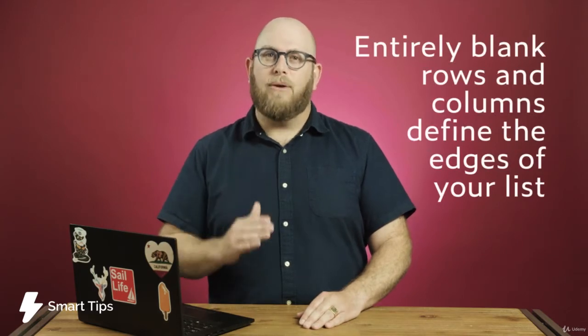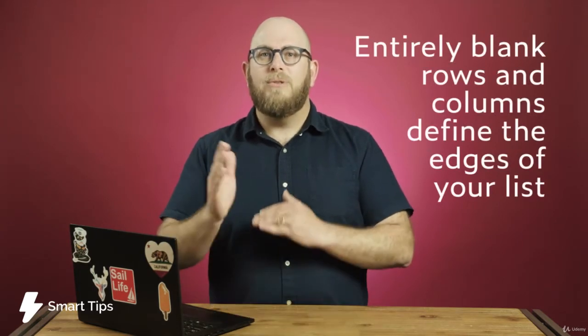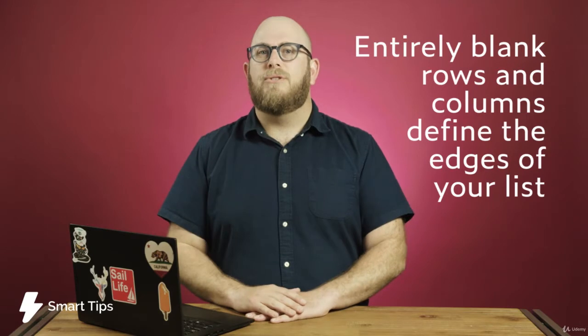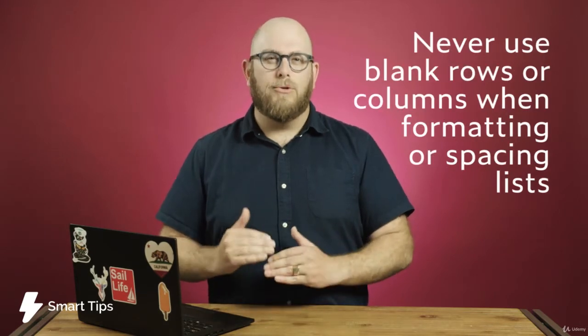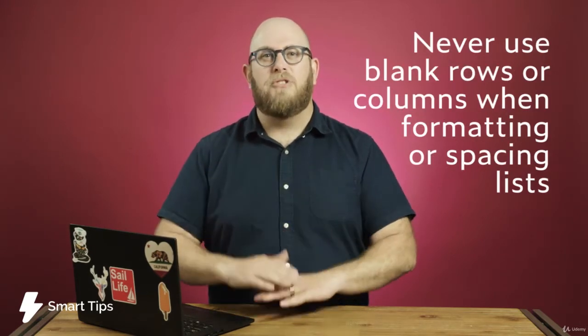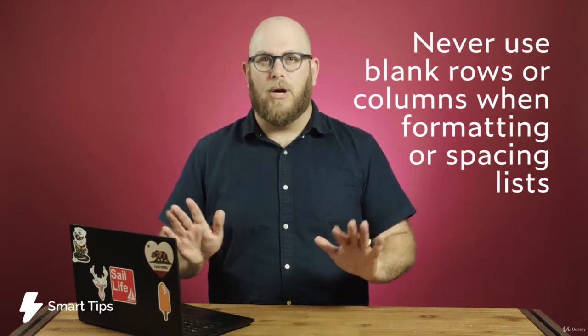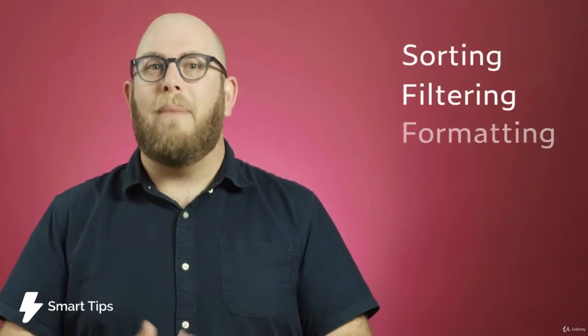And in case it hasn't been clear, remember that entirely blank rows or entirely blank columns, those define the edges of your list. So never use blank rows or columns when you're trying to format or space your list. No blank rows or columns. Now, with a list, we can do all kinds of things, right? We can sort it, we can filter it, we can add formatting, and even conditional formatting that helps your data stand out.